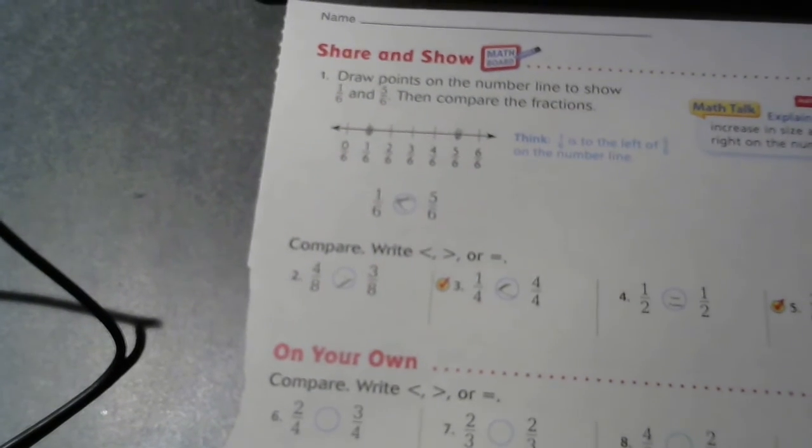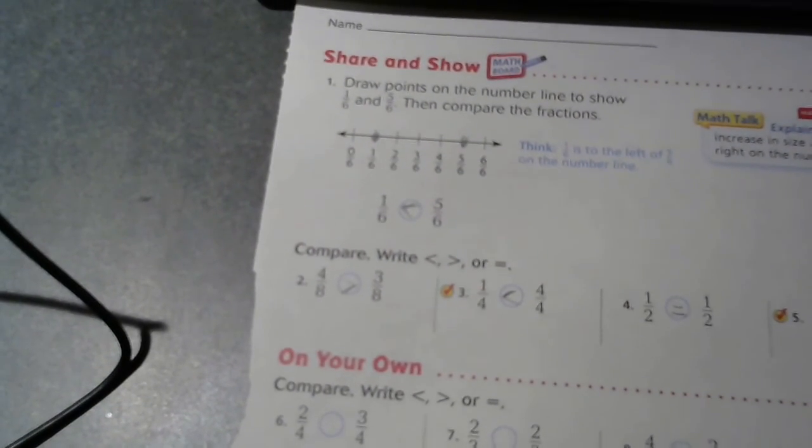You may do the rest on your own, and then complete 9.2 for today.